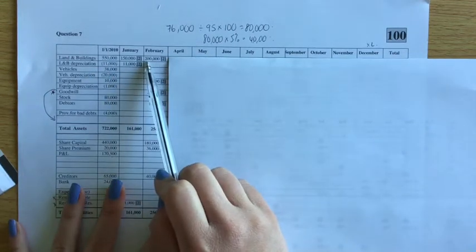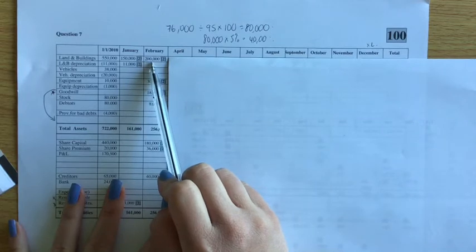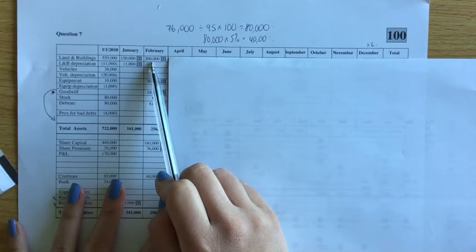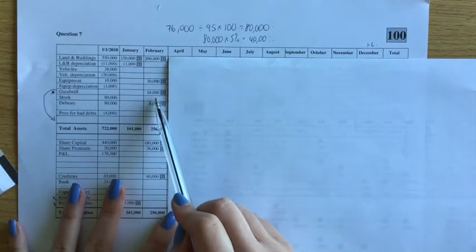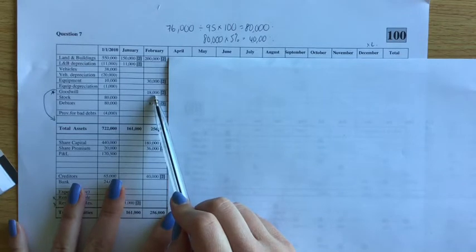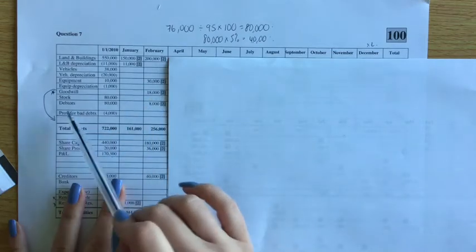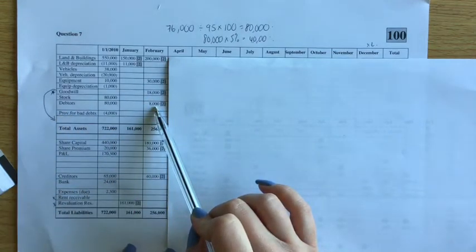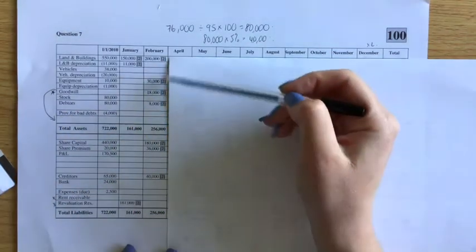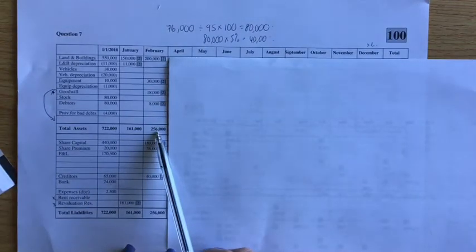Yes, a new building worth €200,000 came when we purchased the business. Equipment of 30, that's gone in. We have the goodwill, you'll probably have this down here. So goodwill of €18,000 and your debtors of €8,000 that came with the business. So my assets are being adjusted by €256,000.